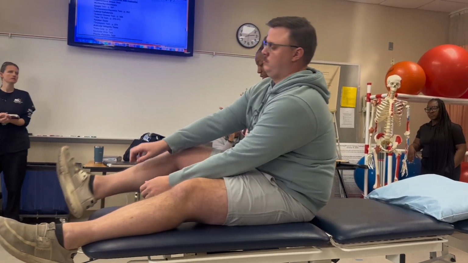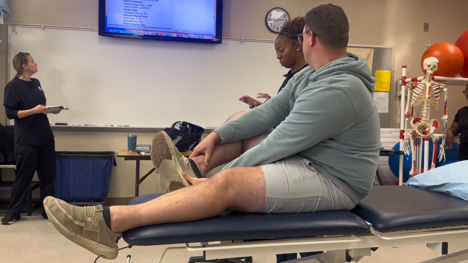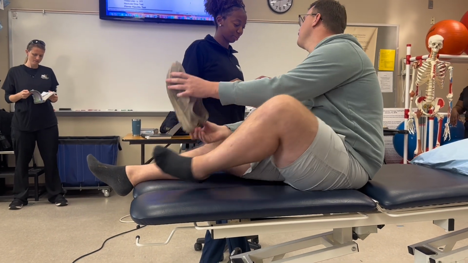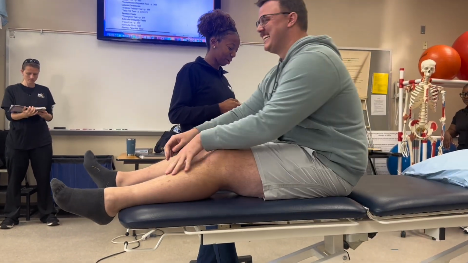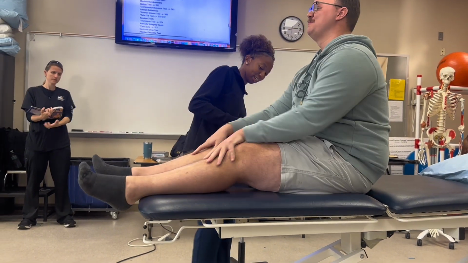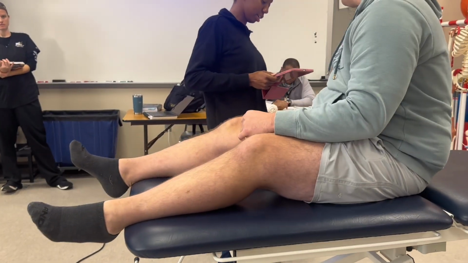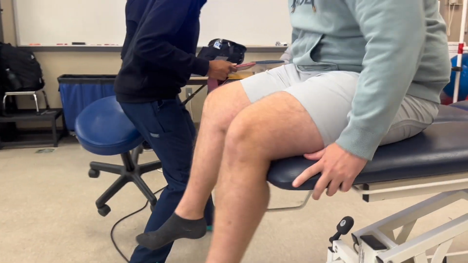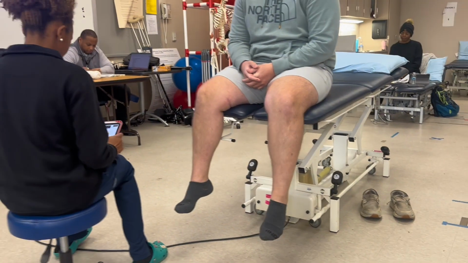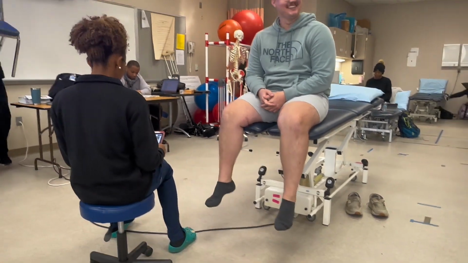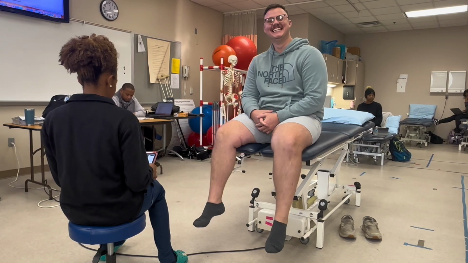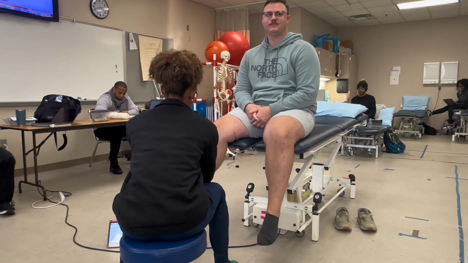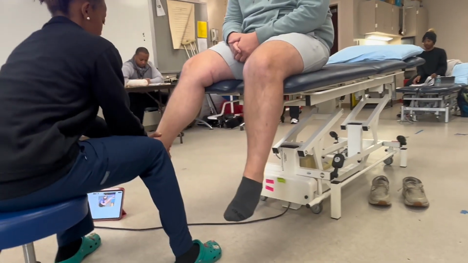For anterior drawer tests, you can be short sitting or prone. I'll just do short sitting. I'm going to stabilize the tibia and fibula with one hand and grasp the calcaneus with the other. And I'm just applying the anterior force. And then just coming up.